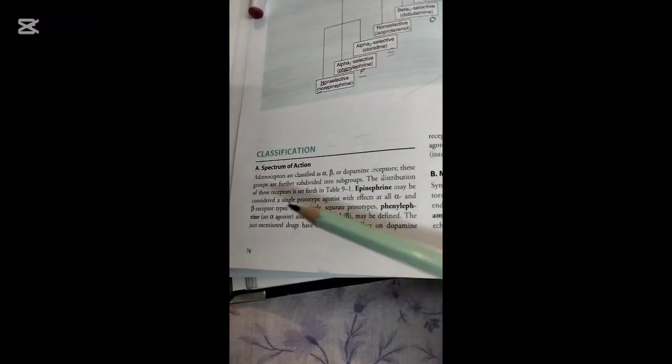Indirect acting ones, please remember releasers and reuptake inhibitors. For the releasers, we are going to have amphetamine. For the reuptake inhibitors, we are going to have cocaine. Okay, now let's talk about the spectrum of action of some of the drugs.